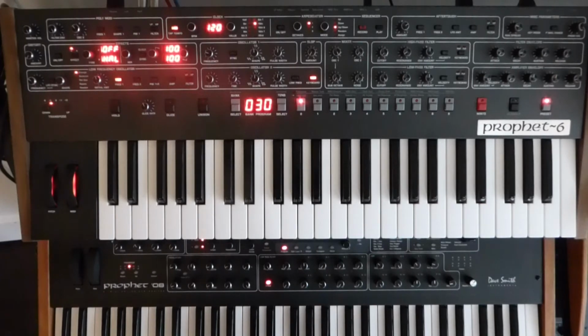I've had a request to show the characteristics of bass noises from these two synths, following the series I did on the Prophet 6 versus the Prophet 8. Don't really think versus is a fair word, really. Comparison more than versus, because they're not in battle.